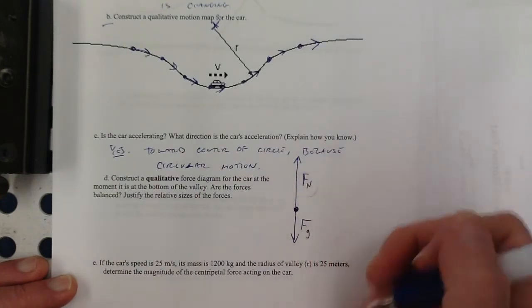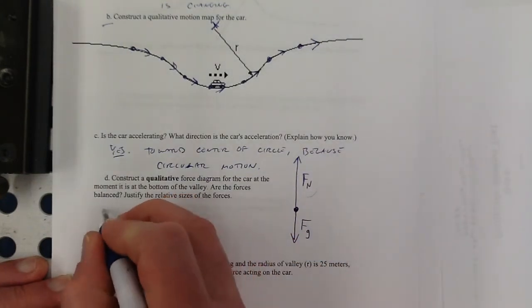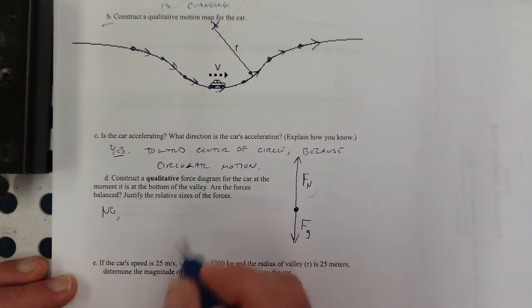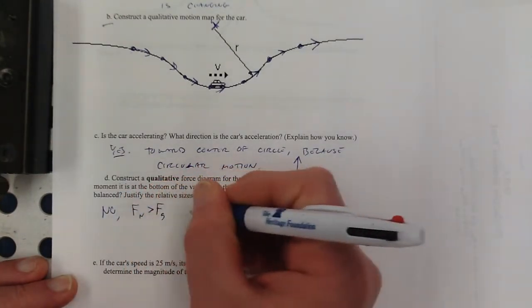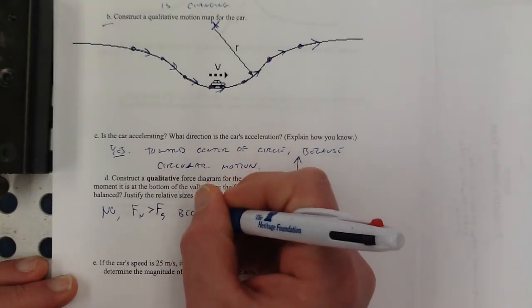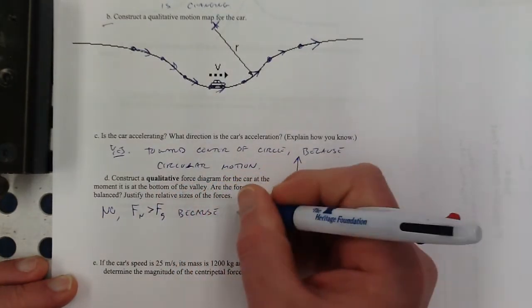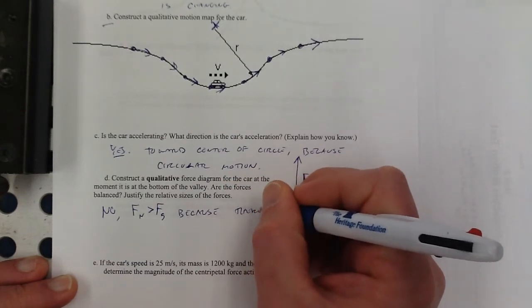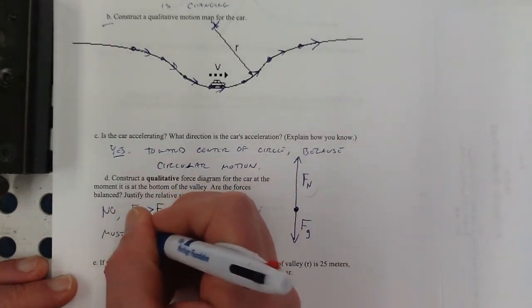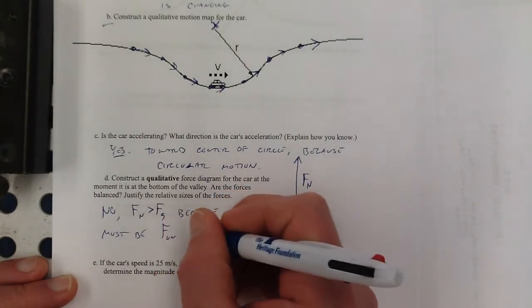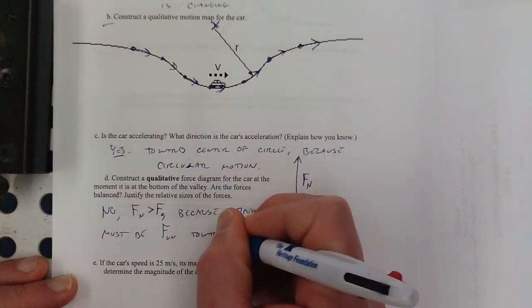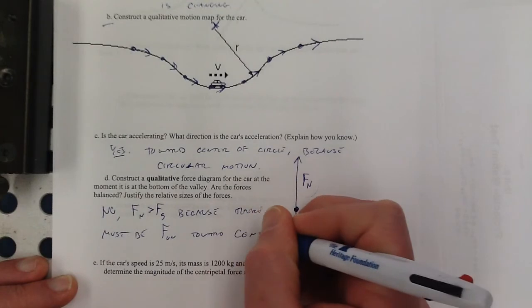This must be winning. Are the forces balanced? No. Justify the relative sizes. Fn must be greater than Fg because there must be unbalanced force toward the center.